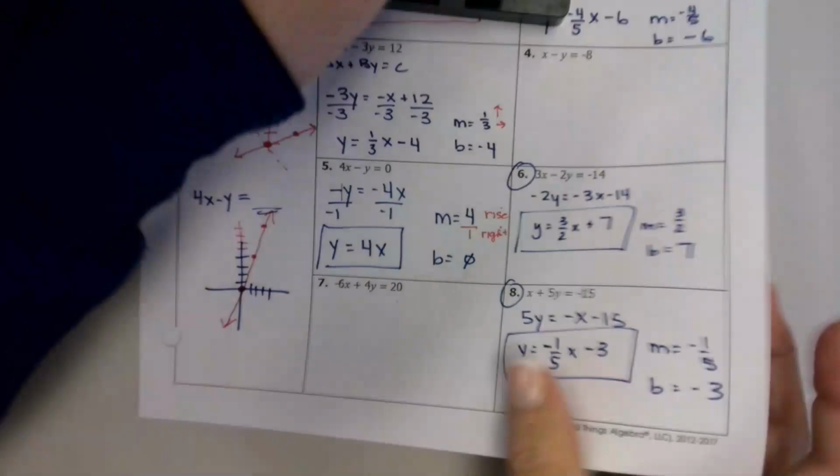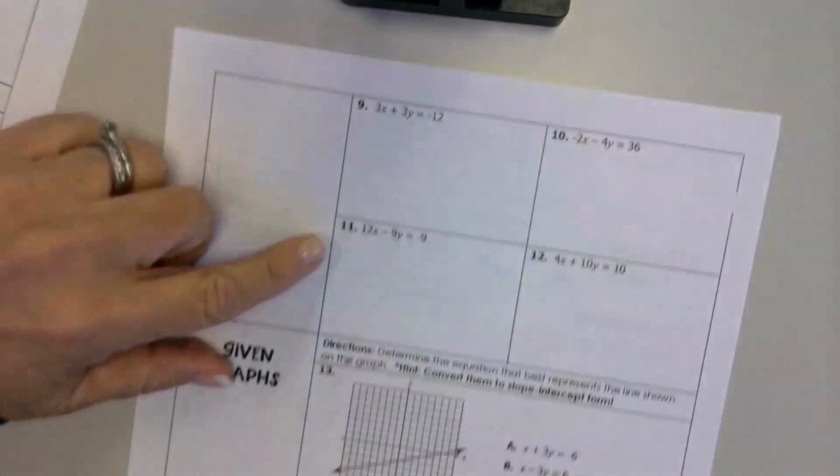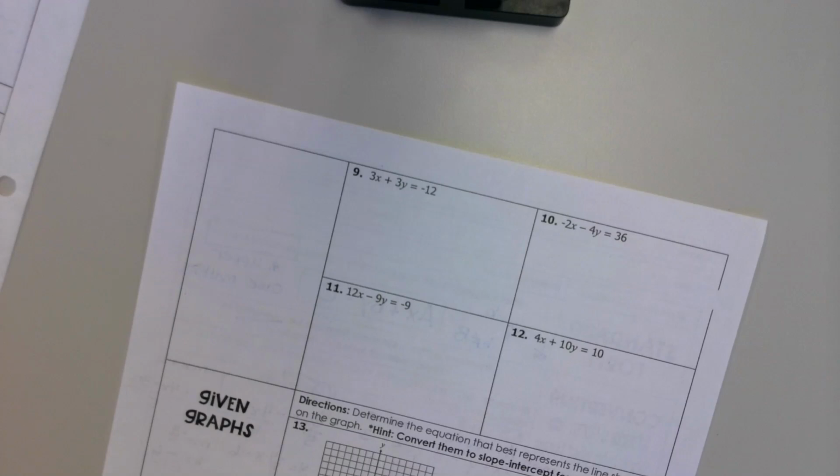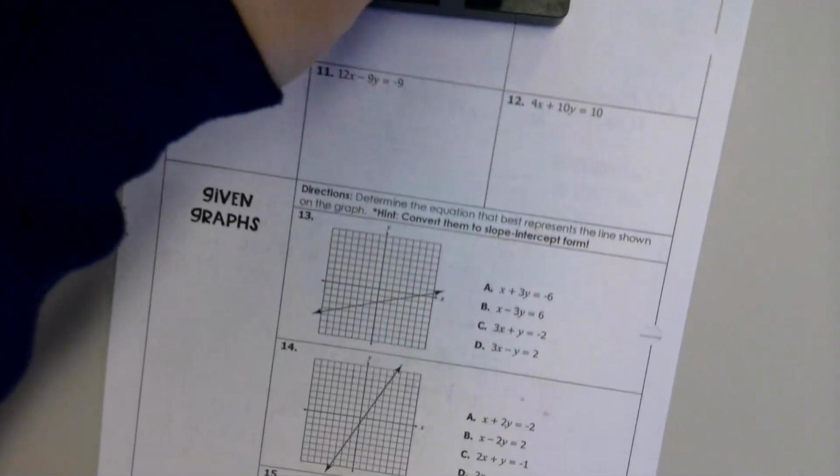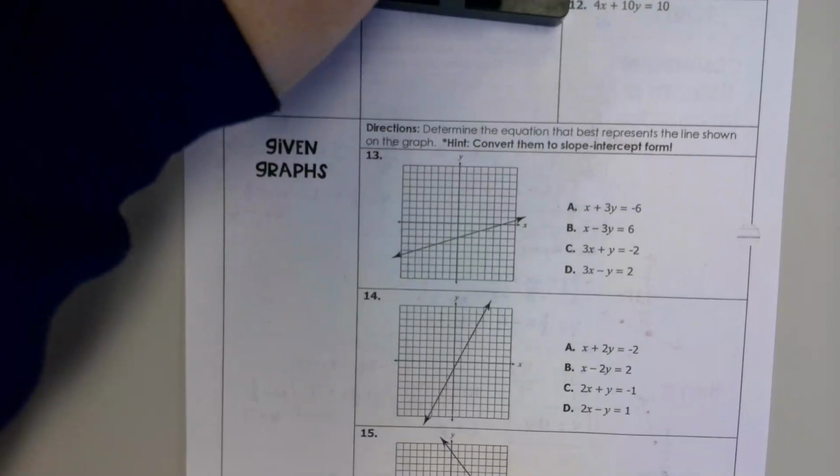Okay, go ahead and flip it over. We don't need to worry about the ones on the top because it's just more practice. You're going to get practice when you're doing your homework. All right, so let's go down here. So these are much harder.